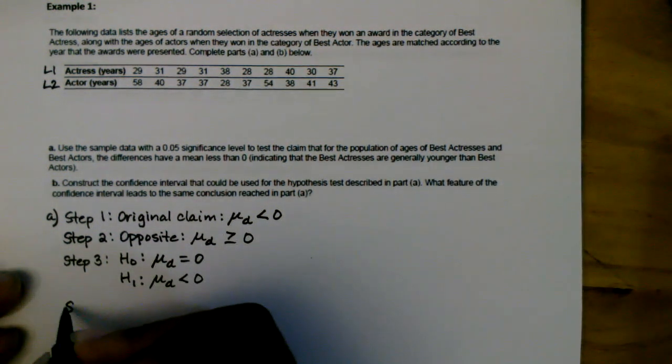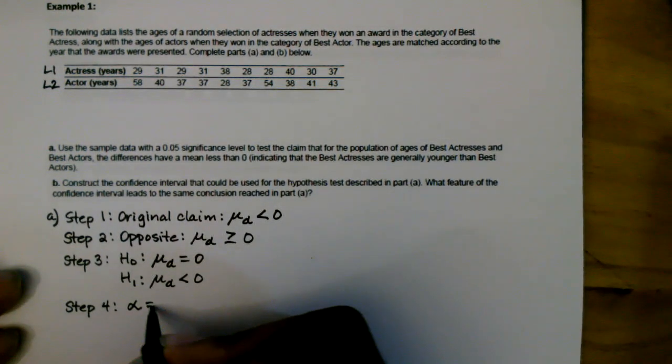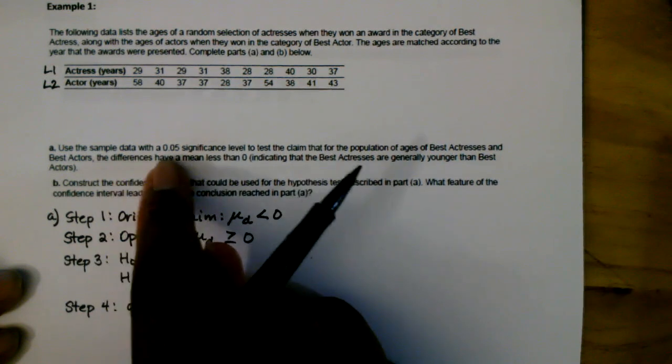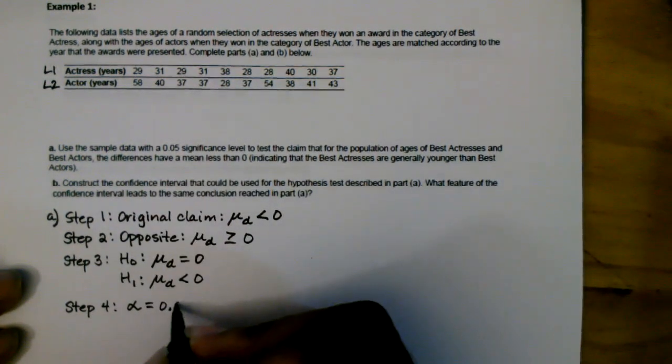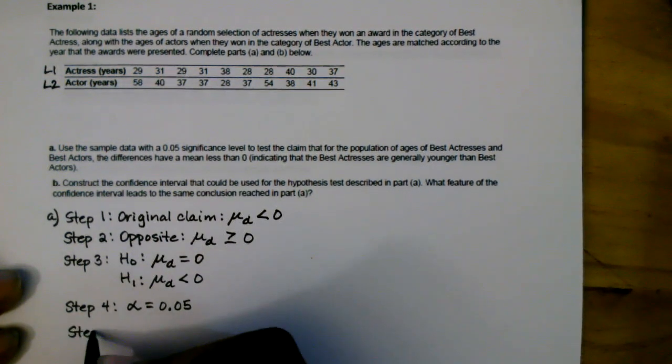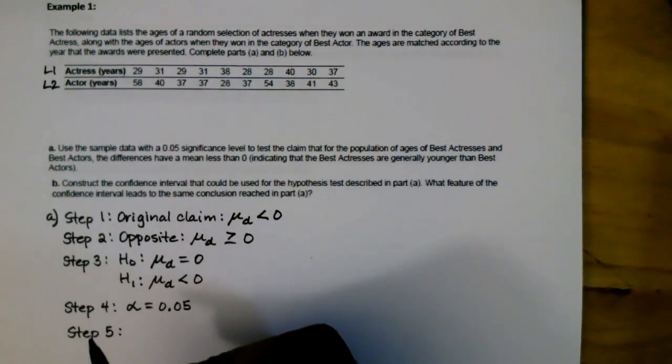All right, step number 4 is our level of significance. So here we're using a sample data with a 0.05 significance level. And then step number 5 will be our test statistic.